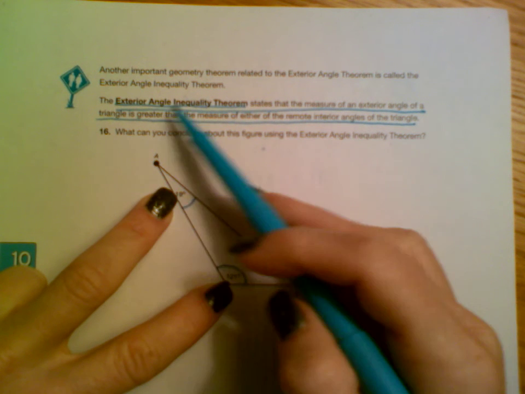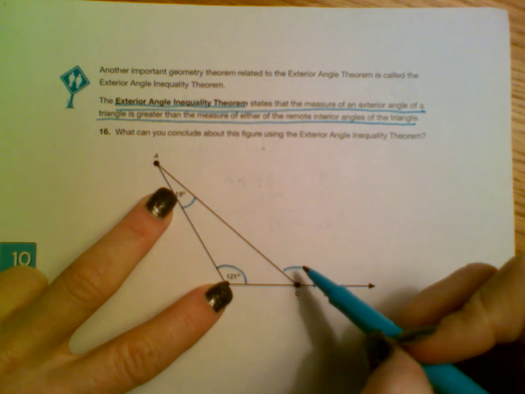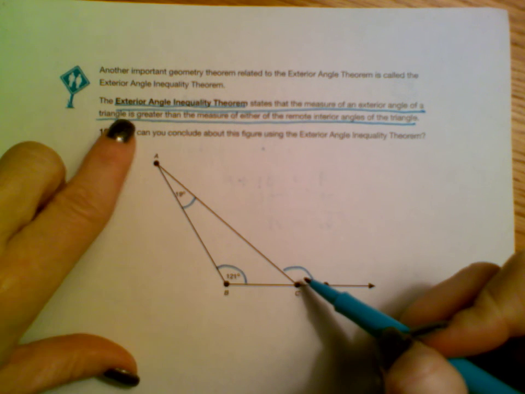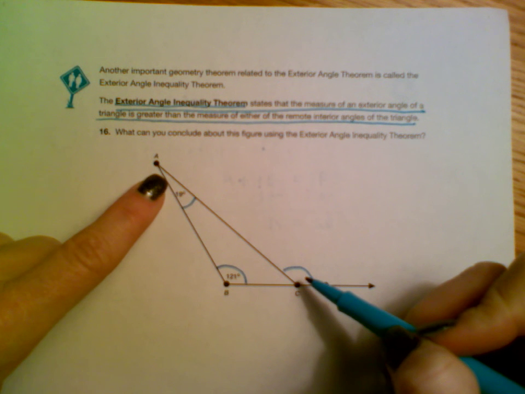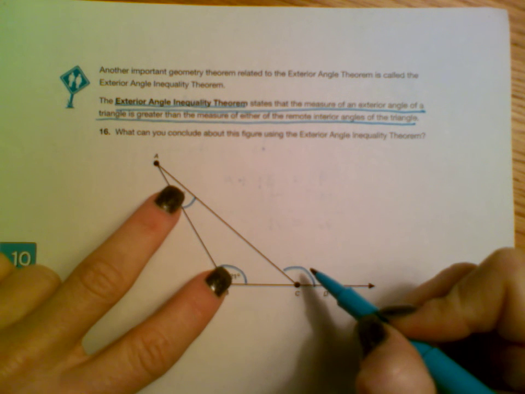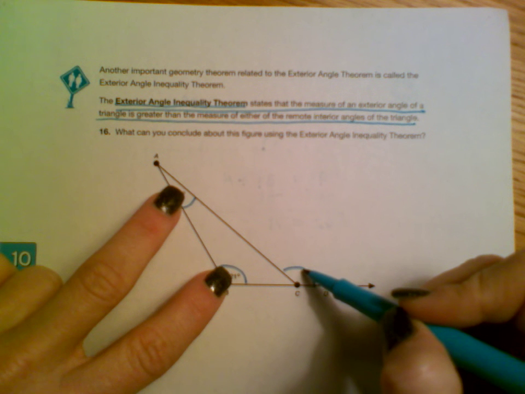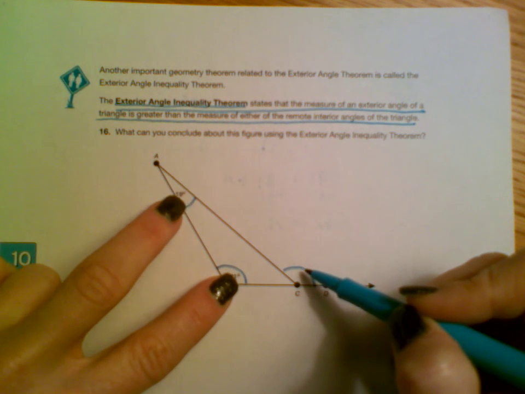So that's what the exterior angle inequality theorem states: the measure of the exterior angle of a triangle is greater than the measure of either of the remote interior angles of the triangle. Again, it should make sense because this is equal to these two put together. So by itself, this angle has to be bigger than this one, by itself, has to be bigger than this one by itself.